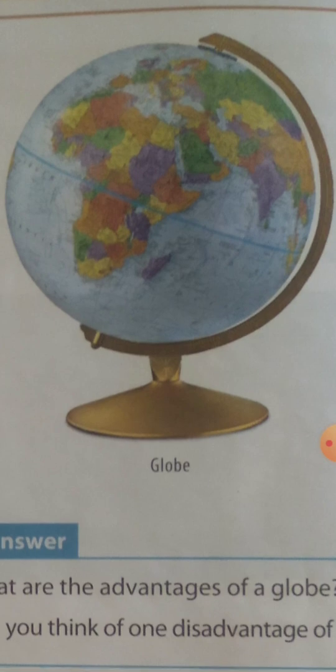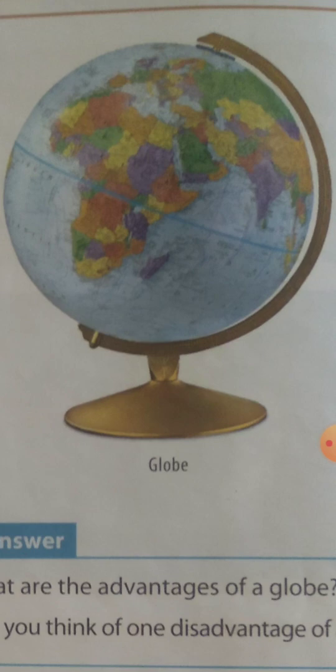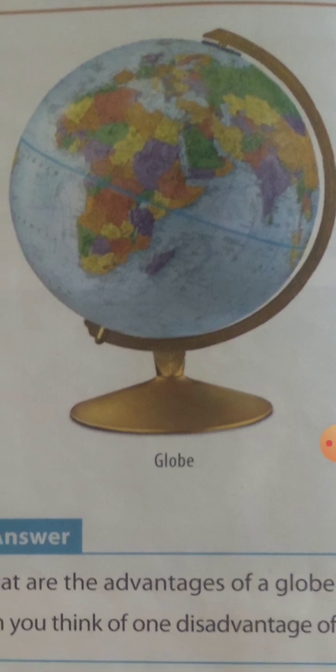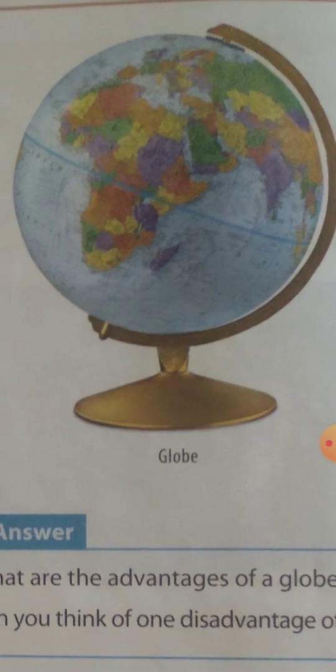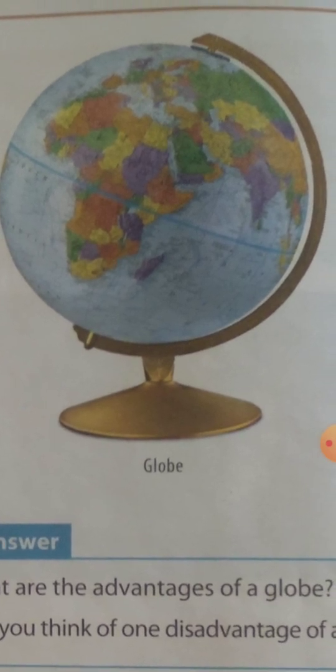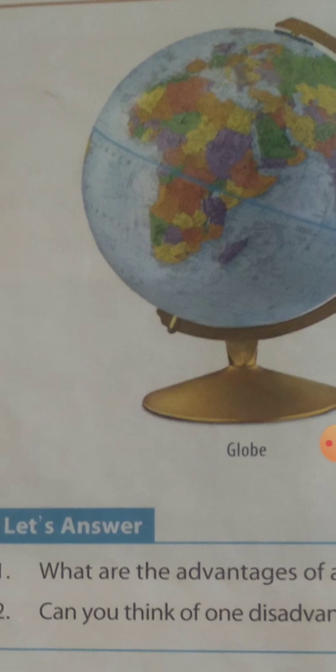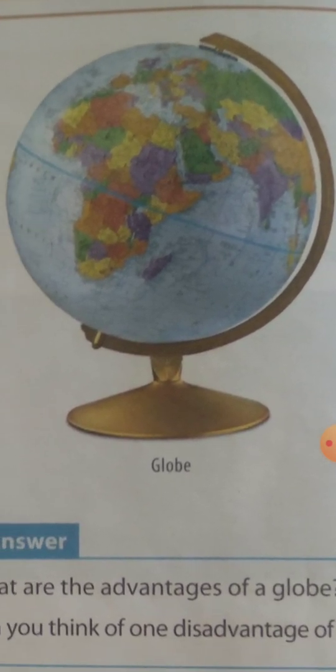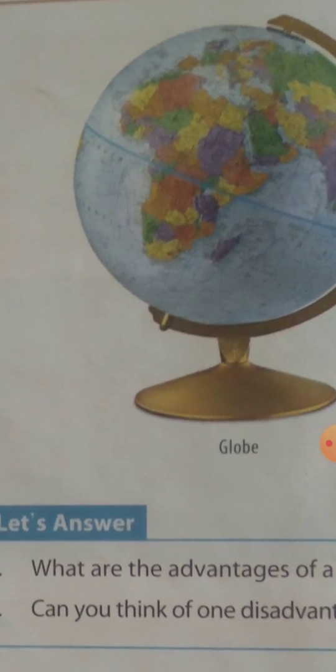Advantages of using the globe. A globe represents the correct shape of the earth. North and south poles can be exactly shown on it. The shortest distance between places can be easily found on it, and globes are used to determine the routes of satellites.